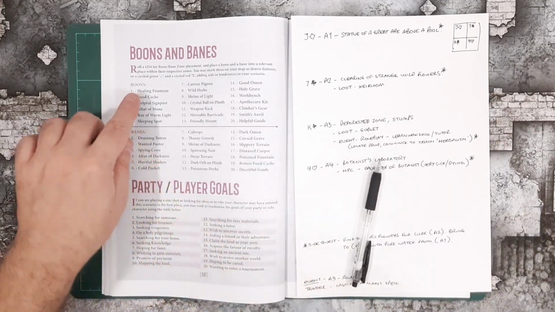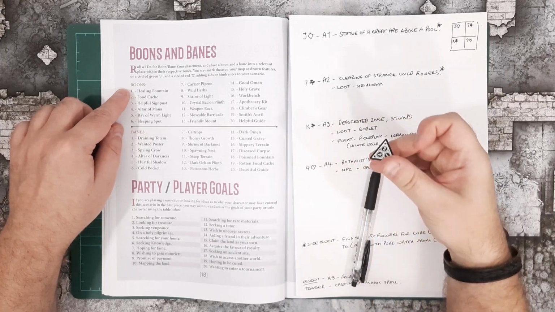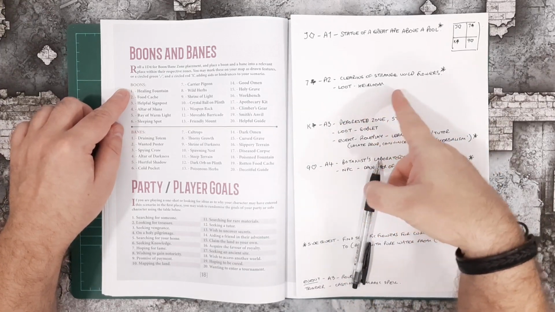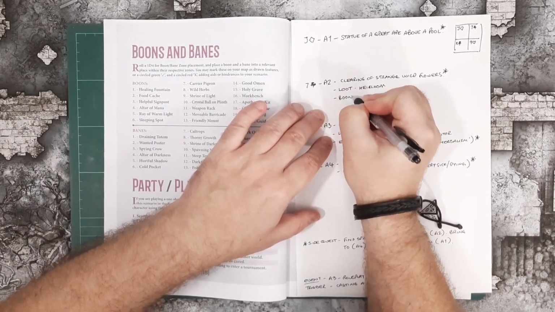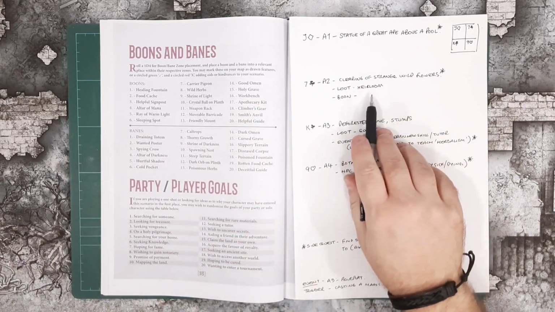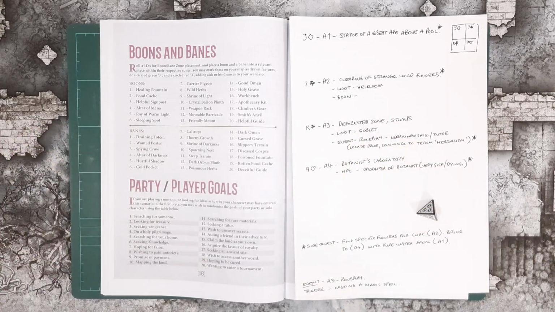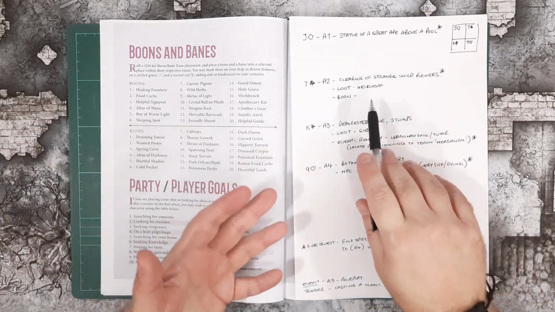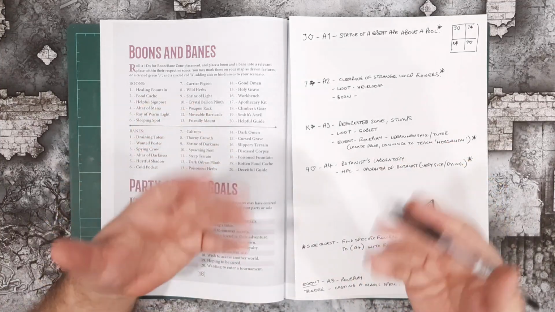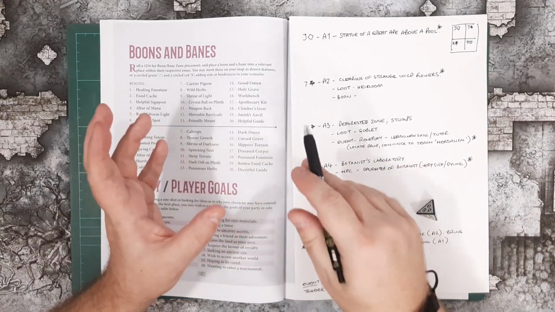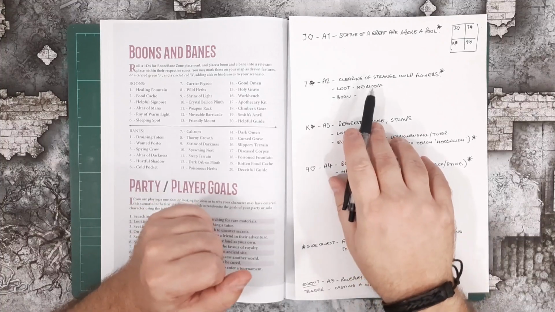So for the boon, the good thing is going to be in zone 2, the clearing of strange wild flowers. So we're actually going to have a boon here. Now, clearing of strange wild flowers, the heirloom. Maybe the heirloom is buried here. And maybe the party or the player has to make some kind of awareness roll, perception roll, to notice an area where the flowers really aren't as prolific, where it's been dug away. That could work.